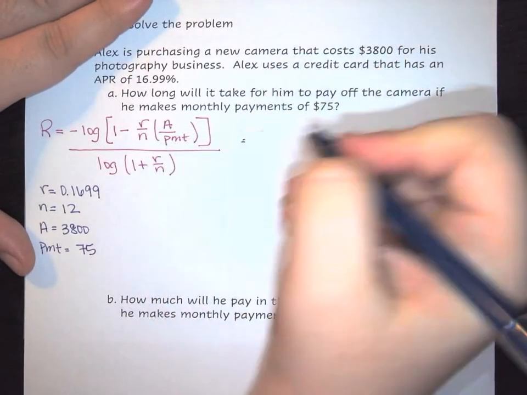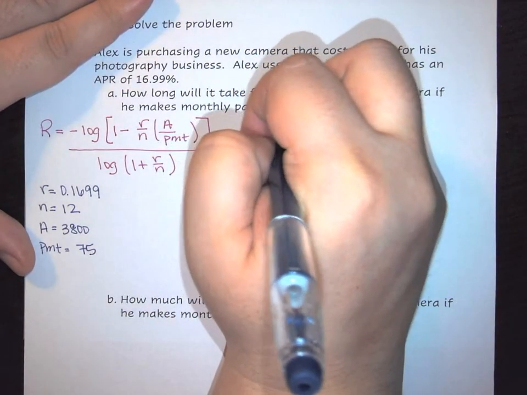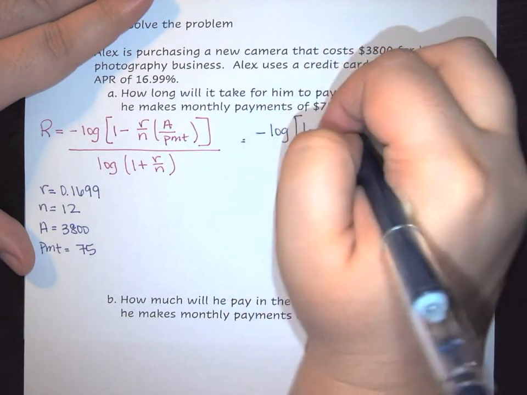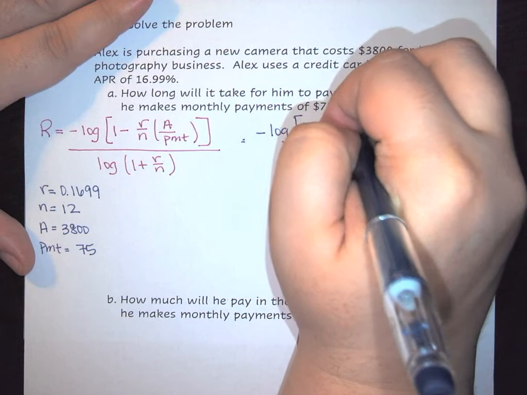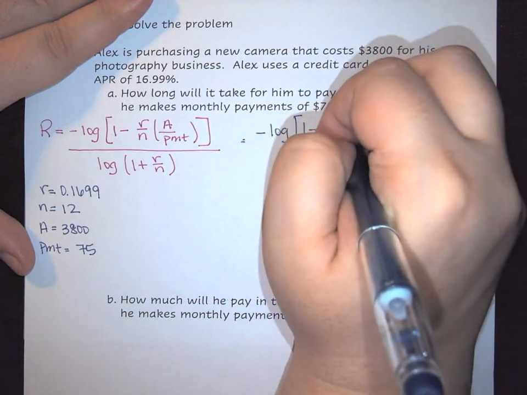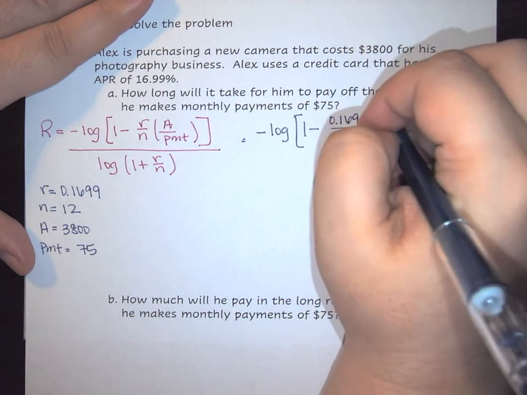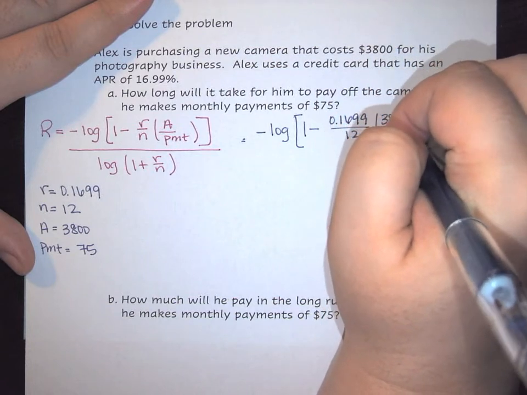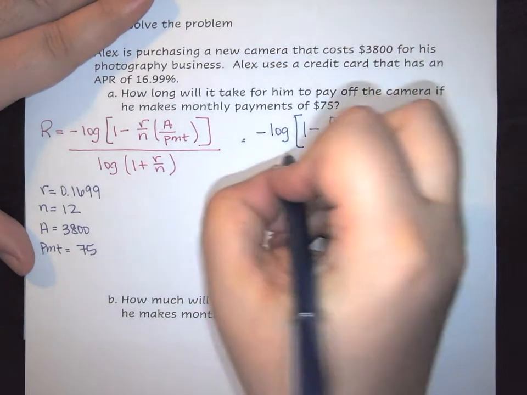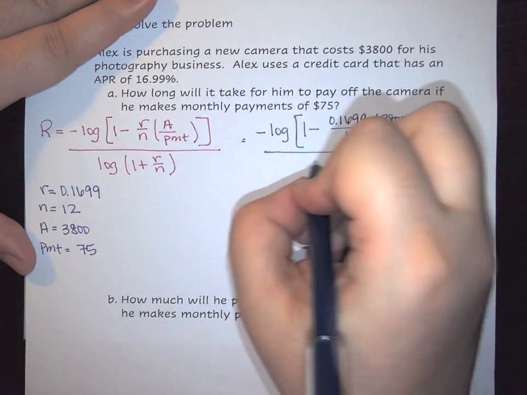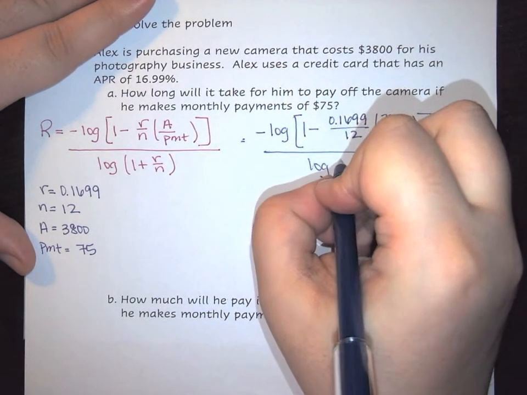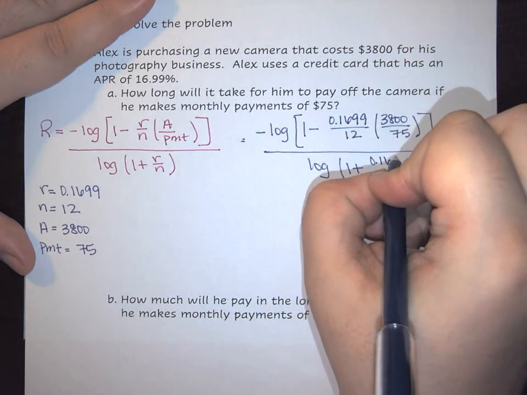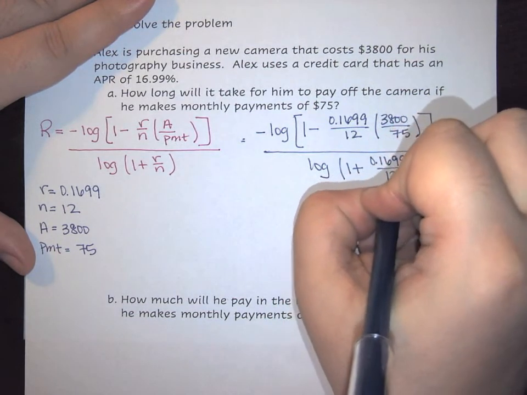So here, this is actually going to be the negative log of 1 minus 0.1699 divided by 12, multiplied by the 3,800 divided by my payment of 75, and we're going to divide this by the log of 1 plus 0.1699 divided by 12.